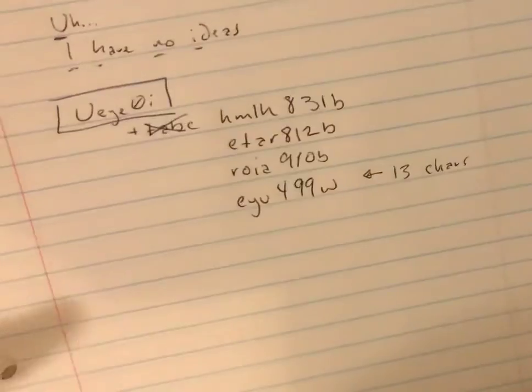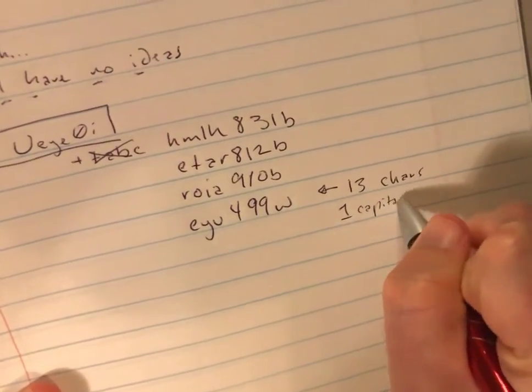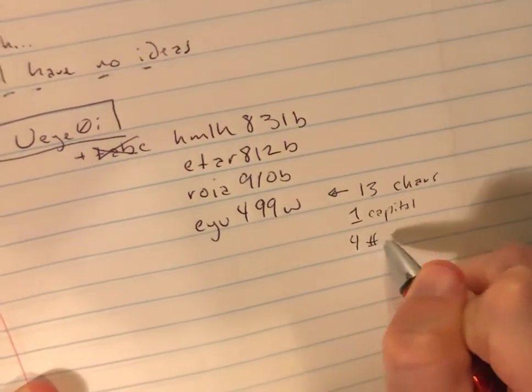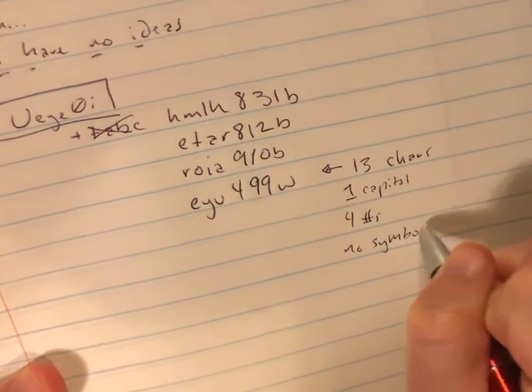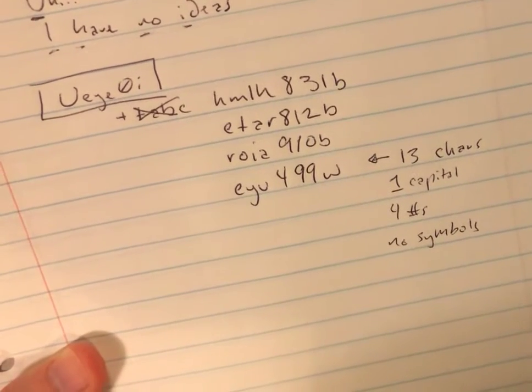And then, let's see, we have 1 capital. I don't really like that. And we have 4 numbers. And no symbols. I don't really like that. So that's okay, but maybe I want to make it a little bit better. So what could I do?